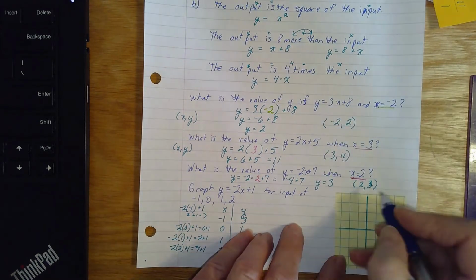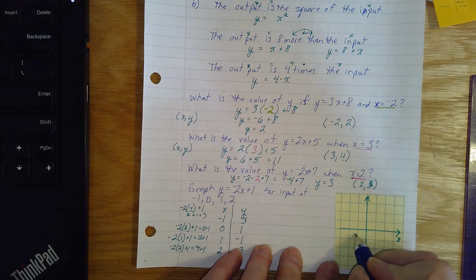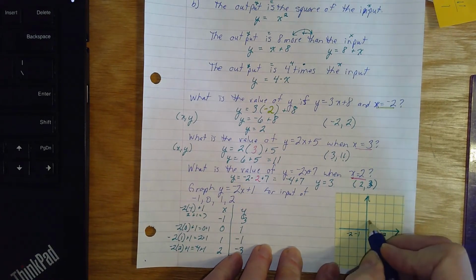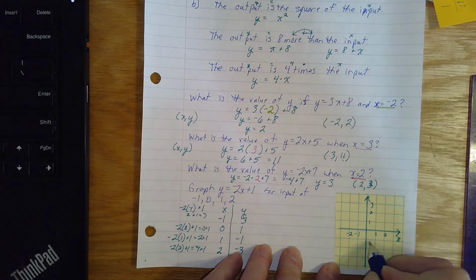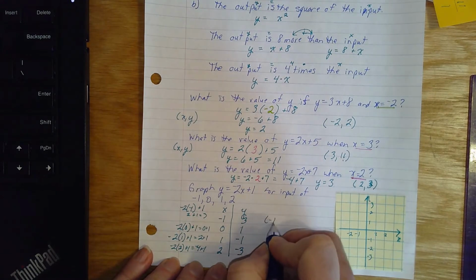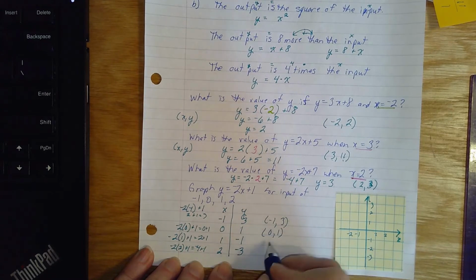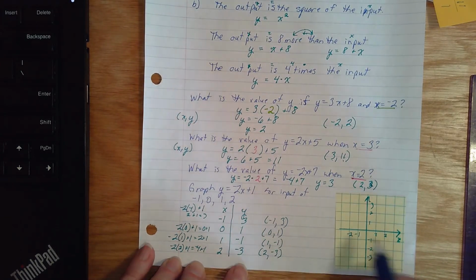Make this a pretty centered graph. Okay, so negative 1, negative 2, 1, 2, 1, 2, 3, negative 1, negative 2, negative 3. So I've got the ordered pair of negative 1, 3, the ordered pair of 0, 1, the ordered pair of 1, negative 1, and the ordered pair of 2, negative 3.